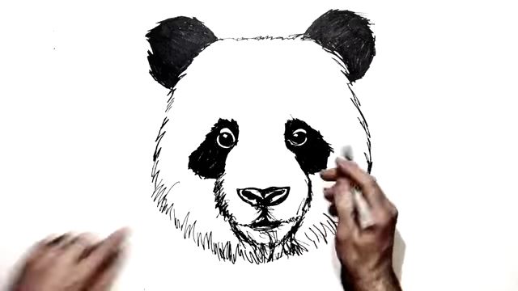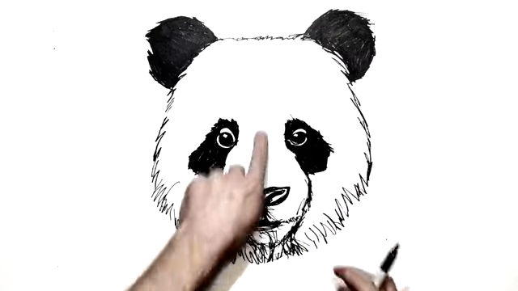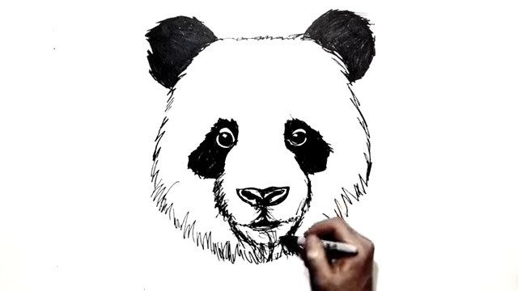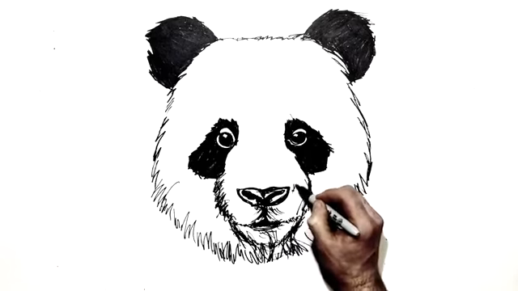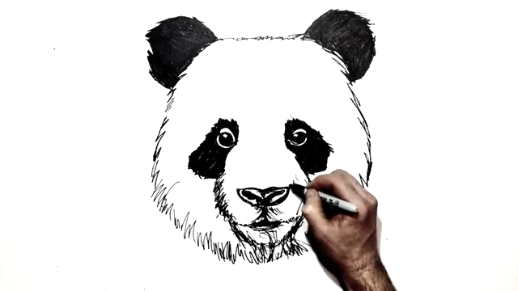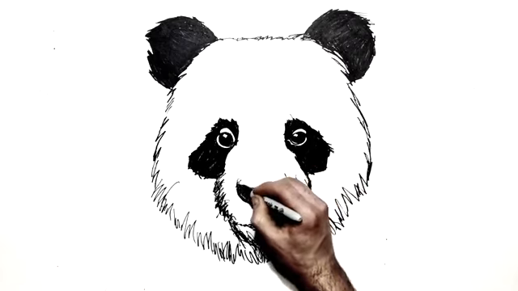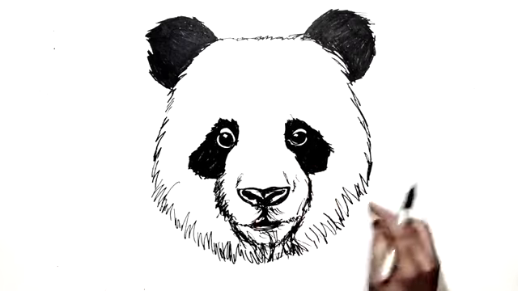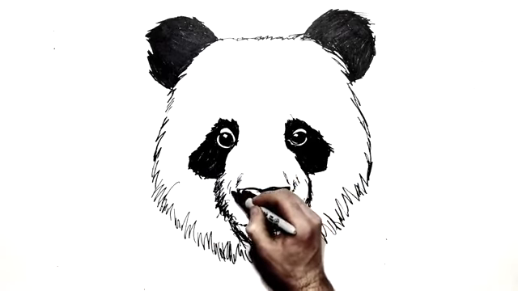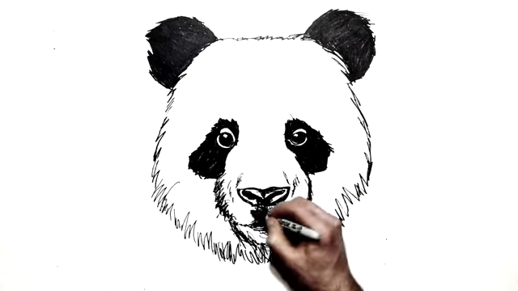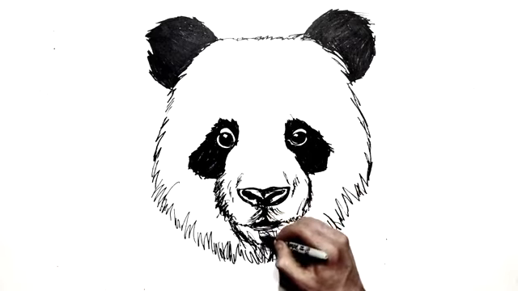So then we'll just add some hairlines around his nose and coming up the middle of his head. So we'll just add some coming around just his nose here, just to give some bumps and lumps just on the top of his snout, just to show that it's sticking out a bit. So coming up diagonal like that. Some underneath.